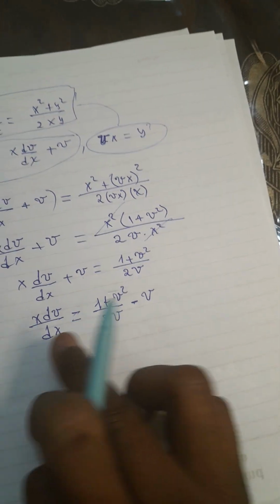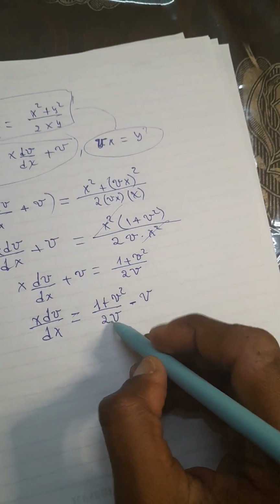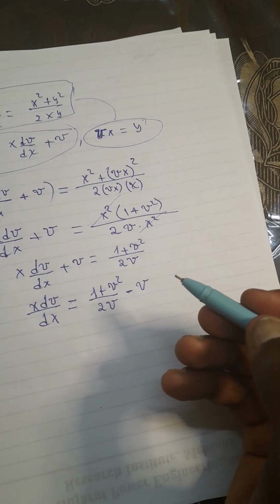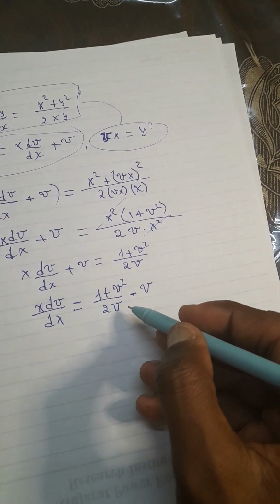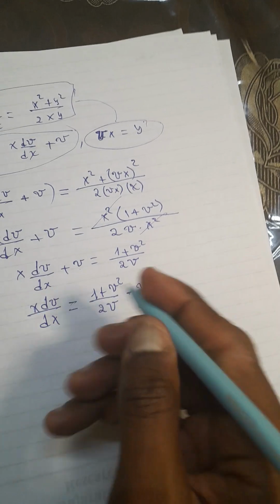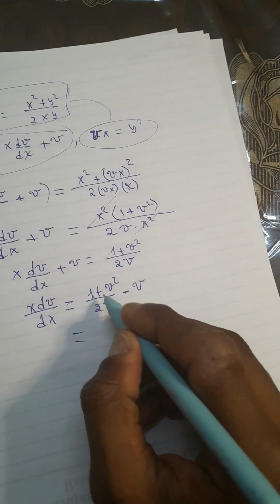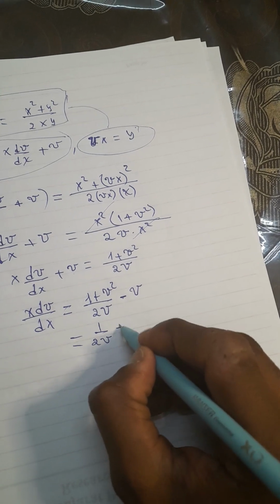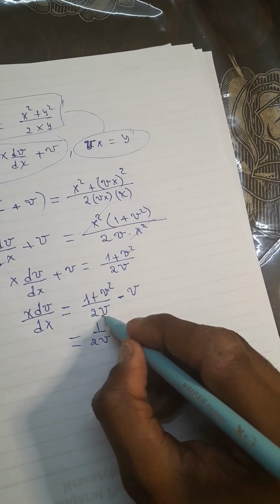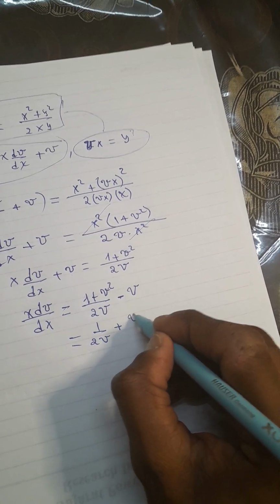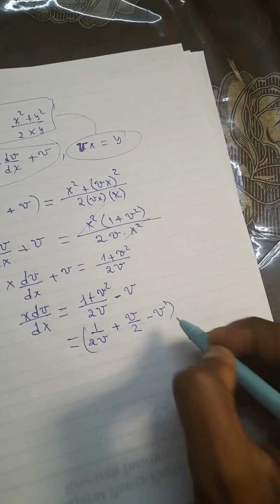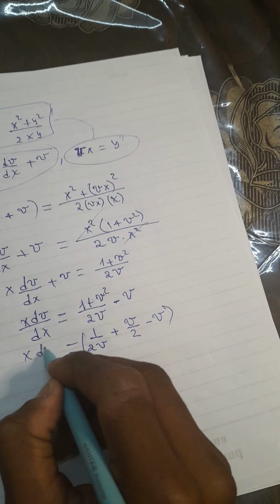Now, if you feel like it, you can find the common denominator, or you can just leave it as it is, because here you got 1 upon 2v plus, dividing this, v upon 2, minus v, and here it is x dv/dx.